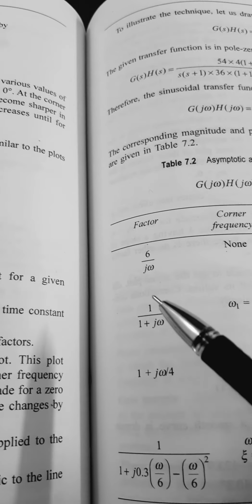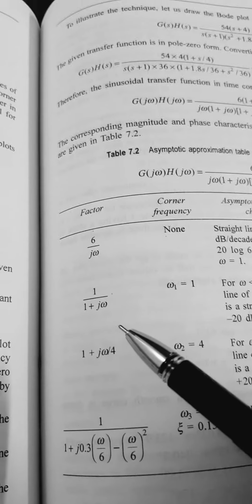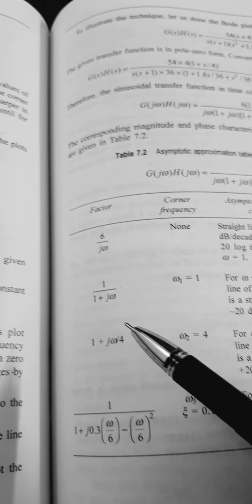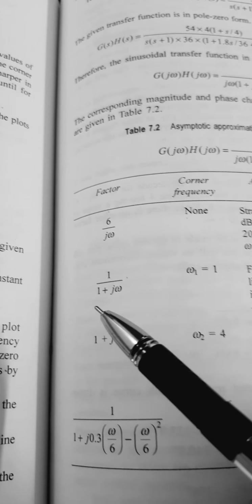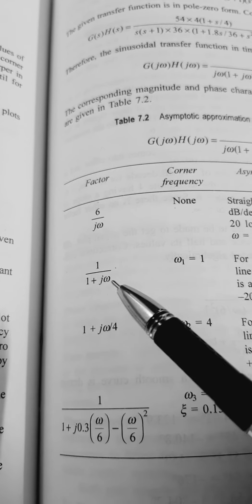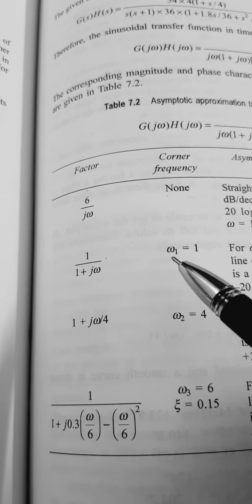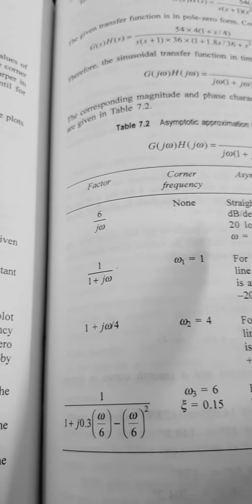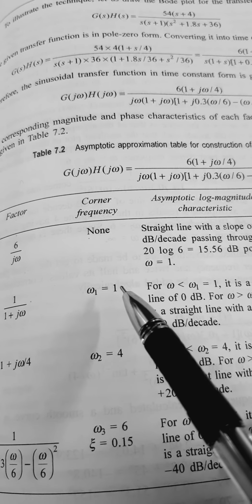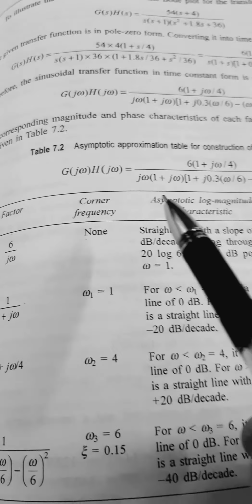Now next one is 1 divided by 1 plus j omega. That means a pole. Now omega 1 is 1. Till omega 1 is 1, the graph is 0.